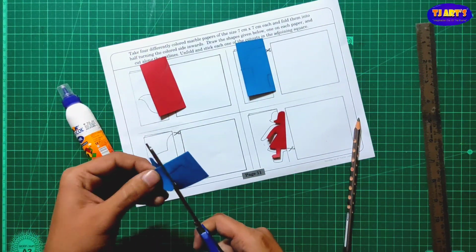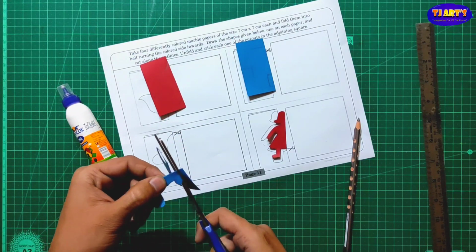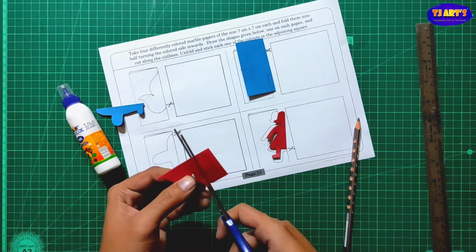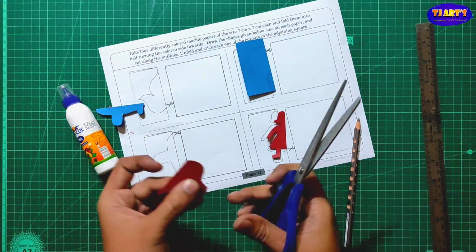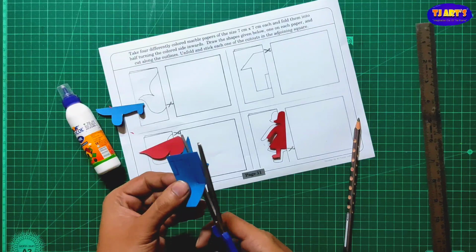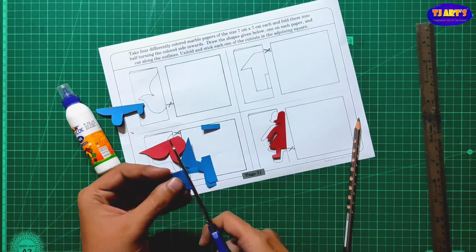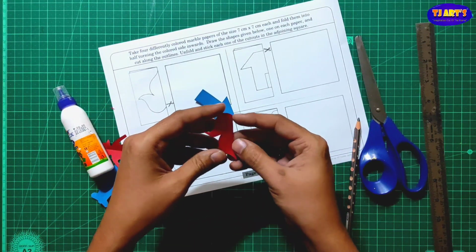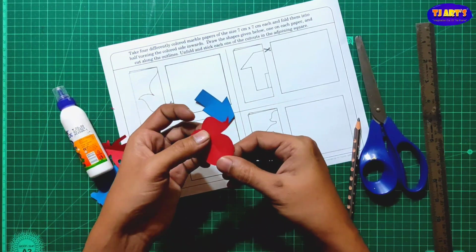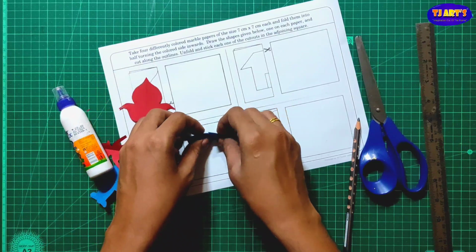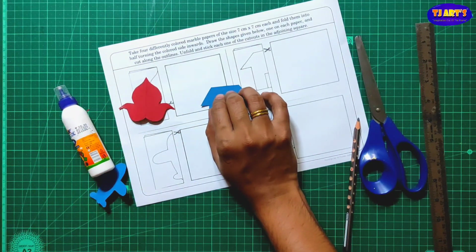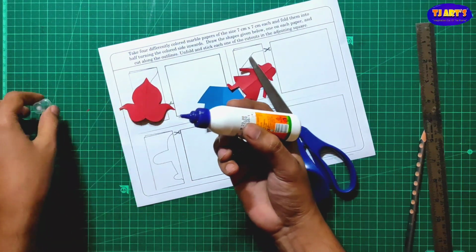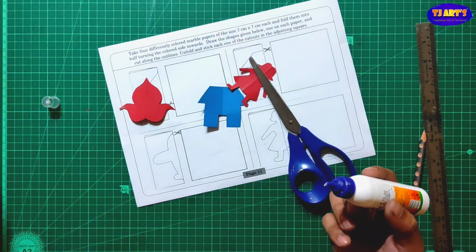Now I am going to cut all the remaining 3 shapes. Cutting all shapes.